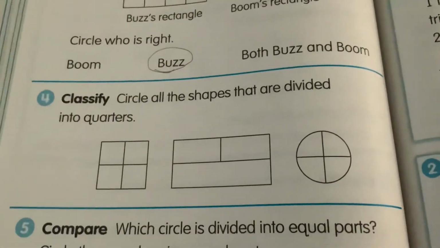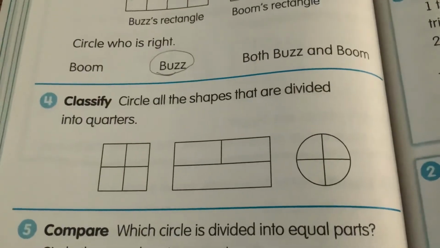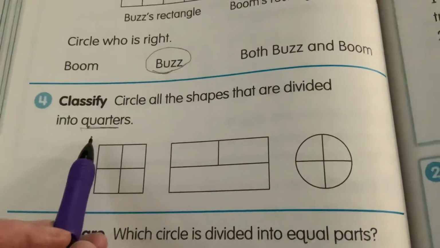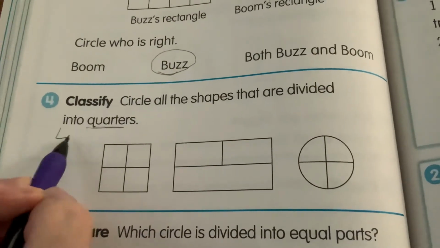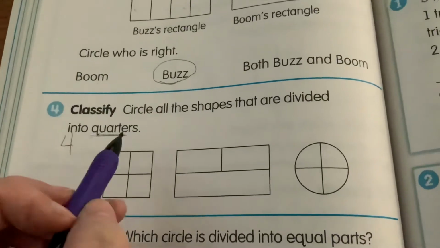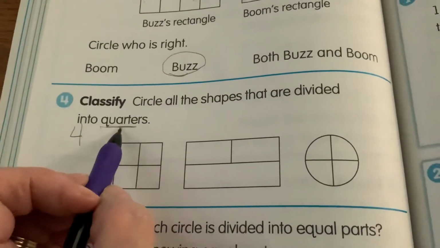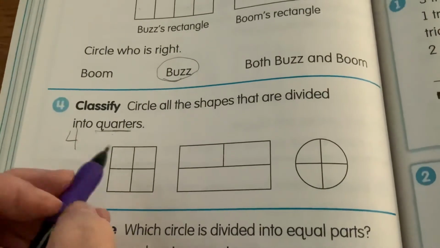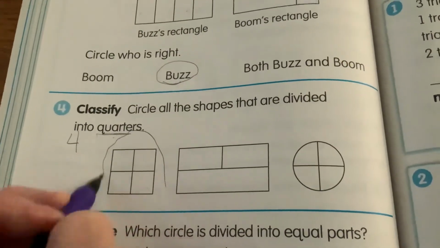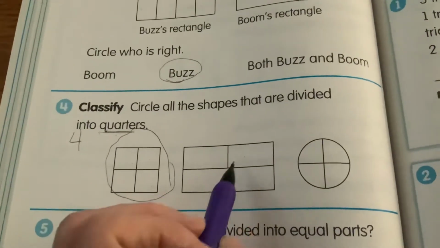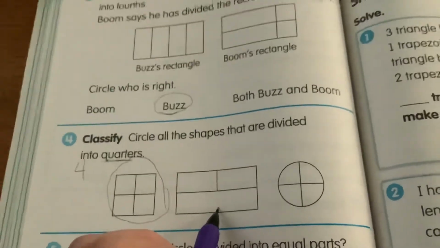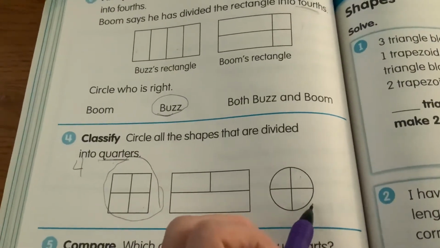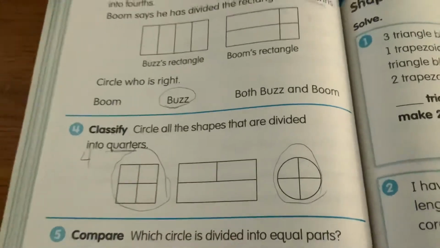Okay, circle all the shapes that are divided into quarters. Again, quarters. There are 4 quarters in a dollar, so we're talking about 4 parts. And remember, when we're talking about dividing shapes, we're talking about equal. So 1, 2, 3, 4. Are they equal? Yes, they all look the same. 1, 2, 3. Are they equal? No. 1, 2, 3, 4. Are they equal? Yes. And we circle that.